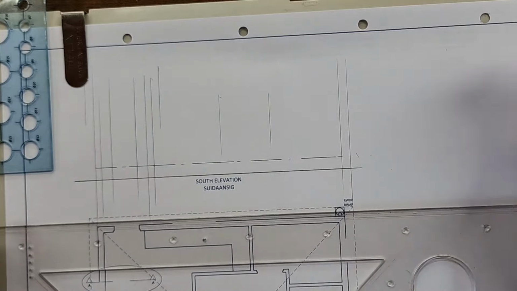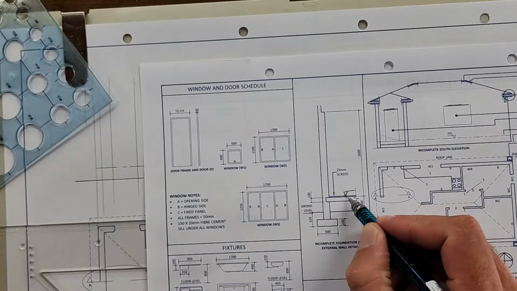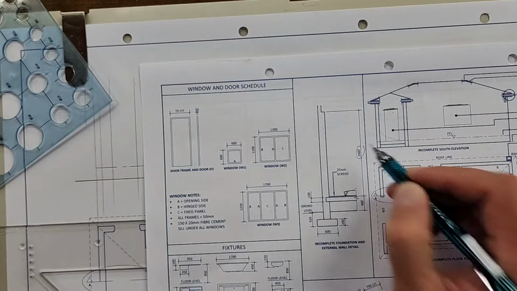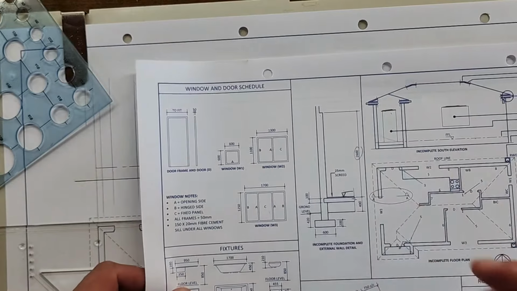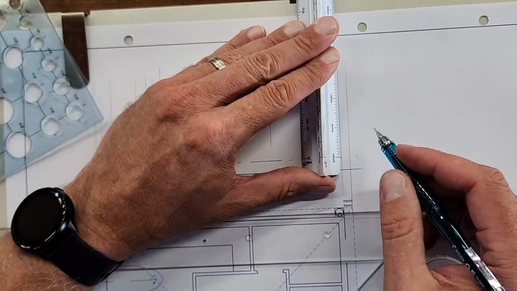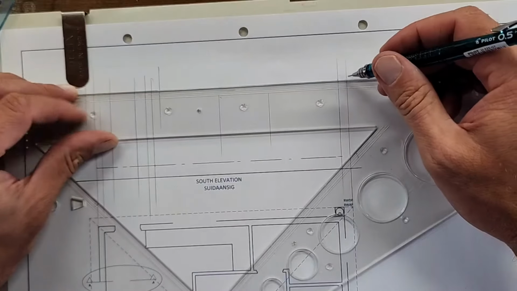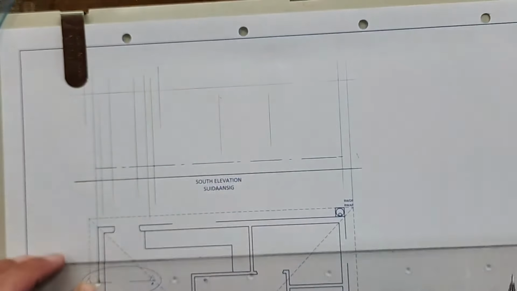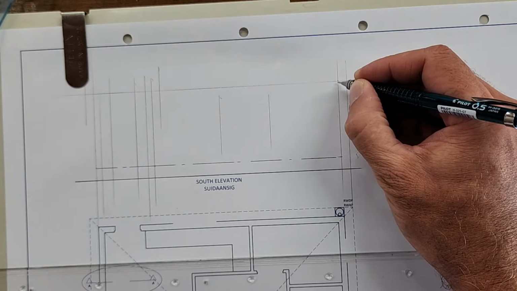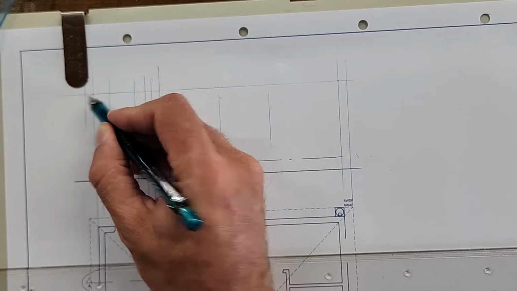Okay, and then our height of that wall to the bottom of, from the top of that, or from the top of the concrete to there, it's 2600 to the bottom of the wall plate. Okay, we're going to do a construction line just going all the way through there for that record. Okay, now the inside, the outside of that wall is there, and the outside of the wall is there.